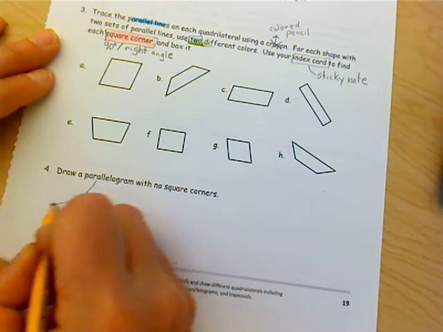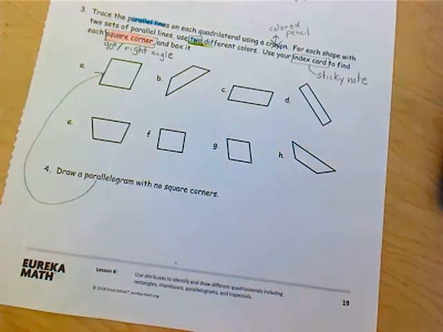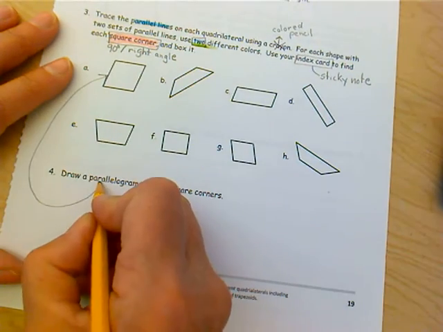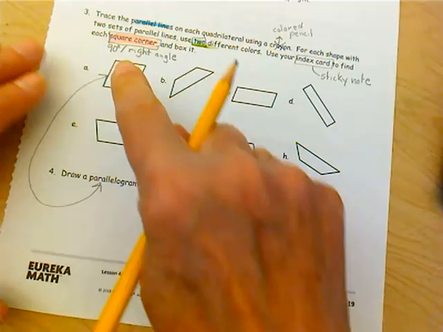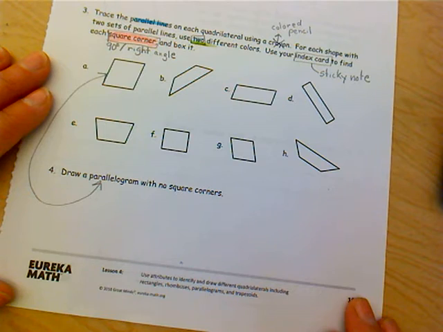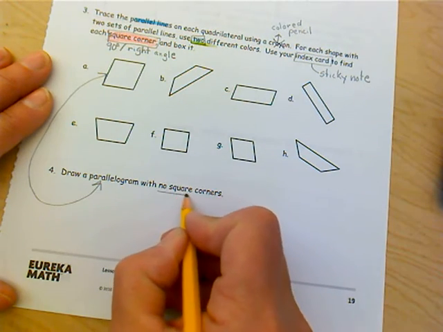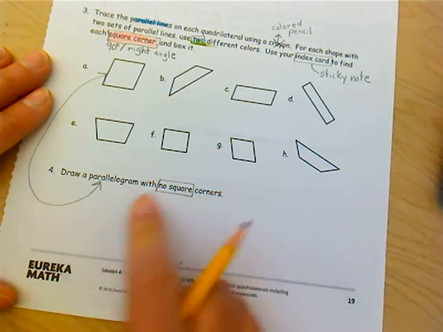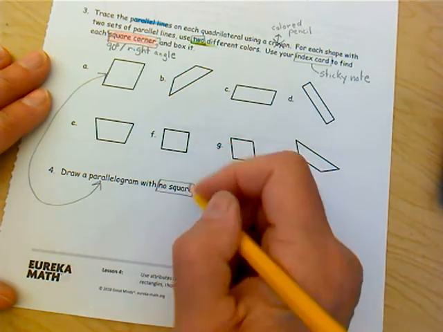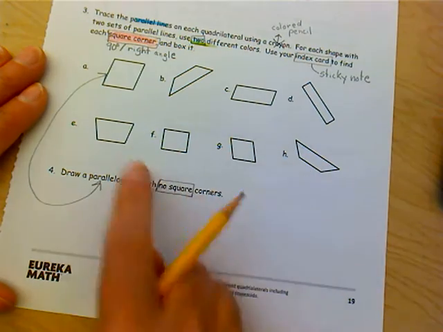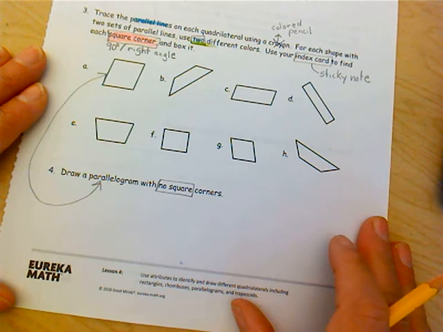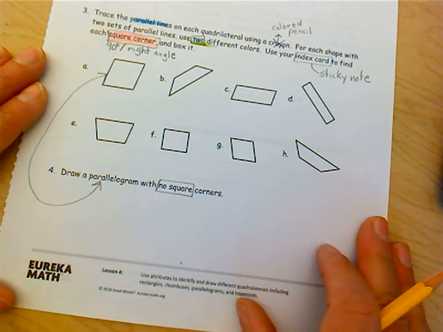I'm going to show you. I need you to draw a rhombus. You're going to practice drawing a parallelogram, which a rhombus is. It has 2 sets of parallel sides, but it has no square corners. By the way, if you draw a rectangle, not a good idea because it's got 4 square corners. So don't draw a rectangle and don't draw a square either.